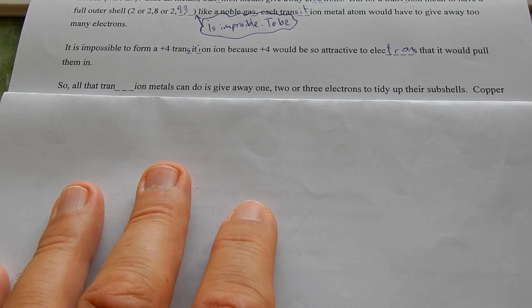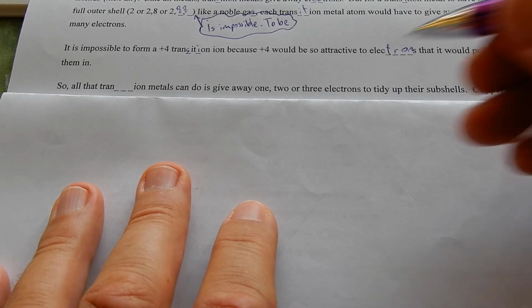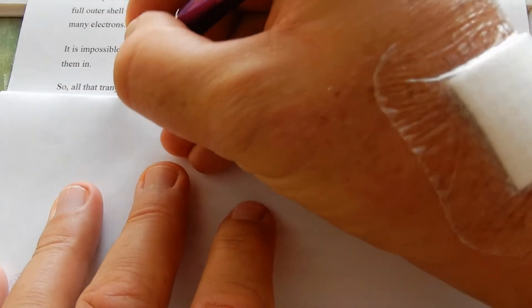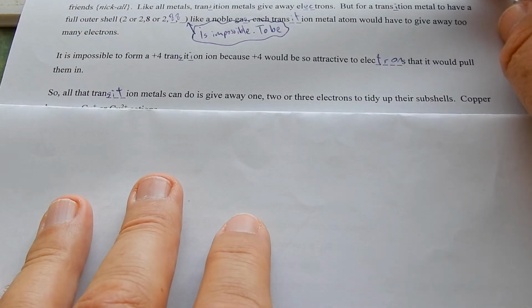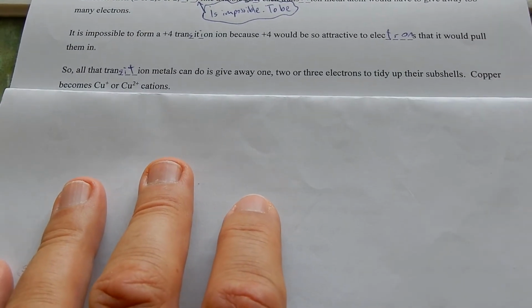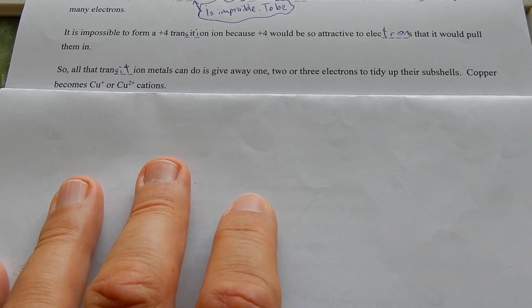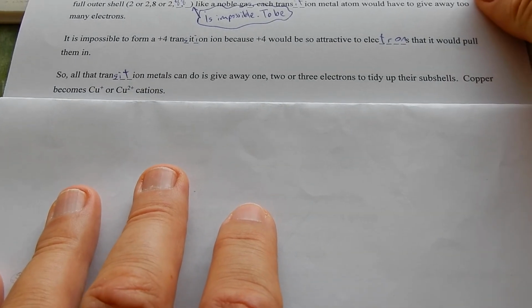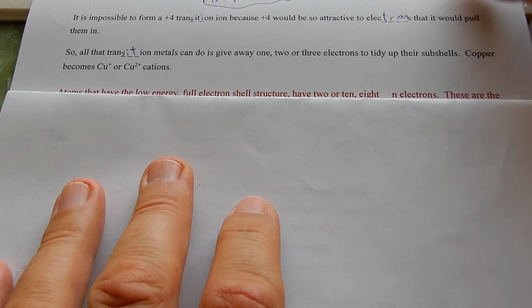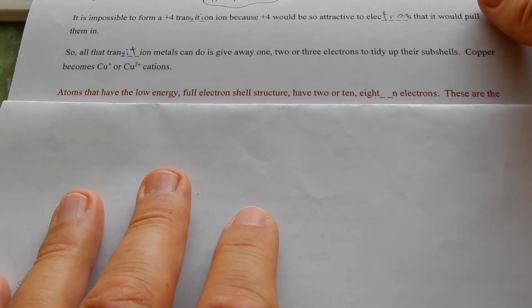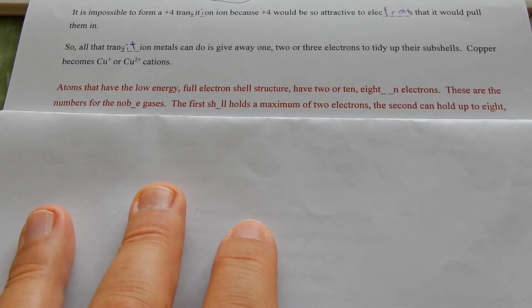Good, got that sorted. So all transition metals can do is give away 1, 2 or 3 electrons to tidy up their subshells. Copper becomes Cu+ or Cu2+ cations.